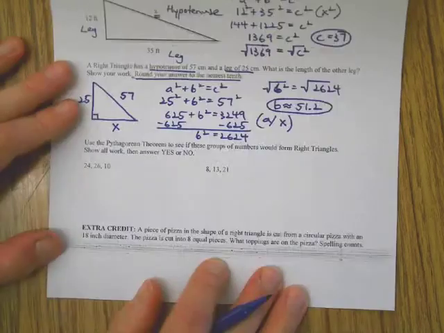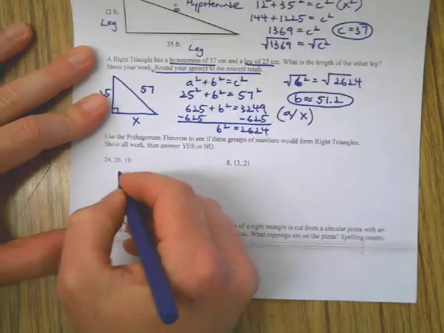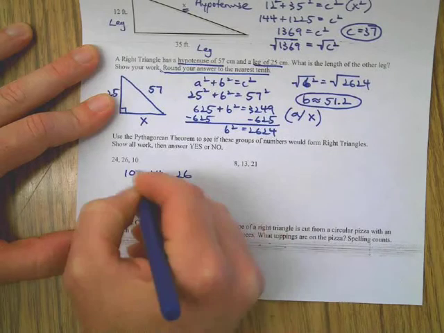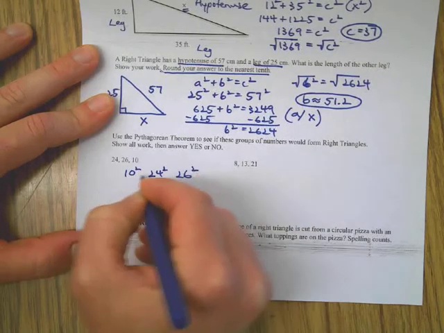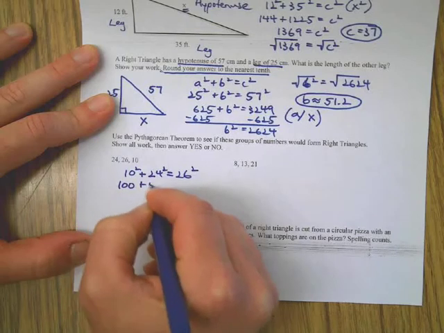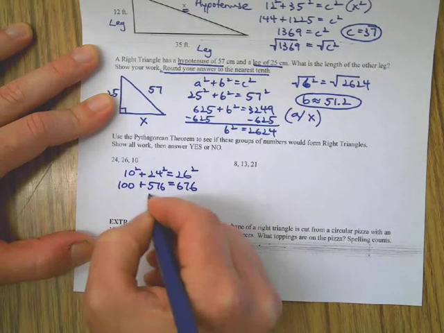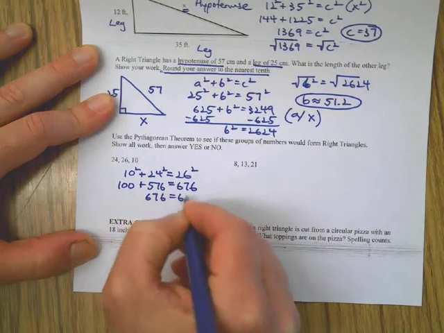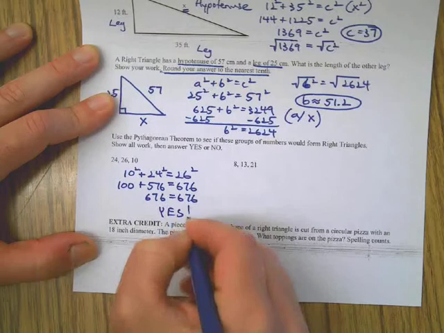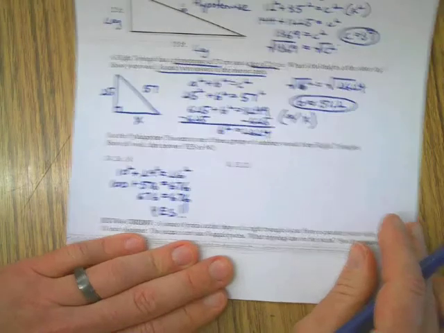Woo! Okay. Will these numbers form right triangles? Here's how we find out. We put them in order, leave lots of space. Square the legs and the hypotenuse, put a plus sign and an equal sign. Do the math by squaring everything. Simplify both sides as much as possible. Compare those numbers. They're the same. That means yes, that's a proof of the Pythagorean theorem. These three numbers would form the sides of a right triangle.